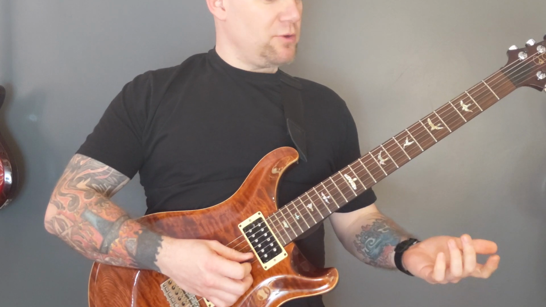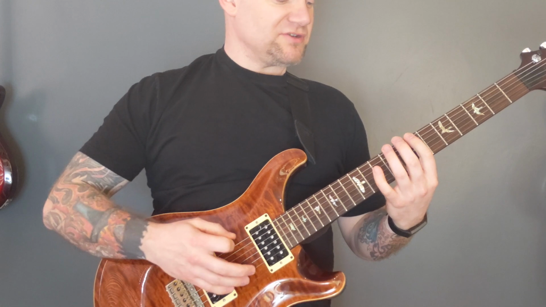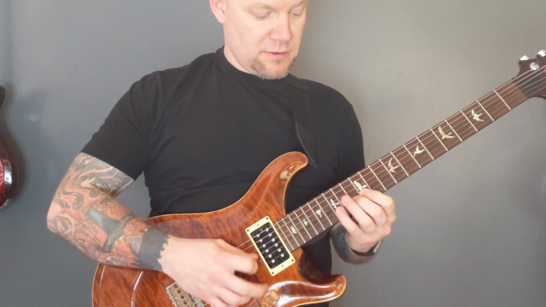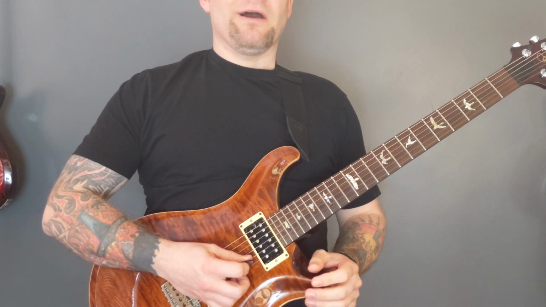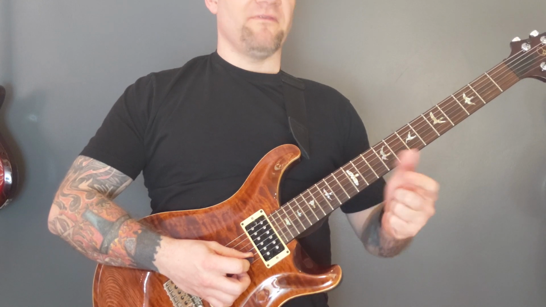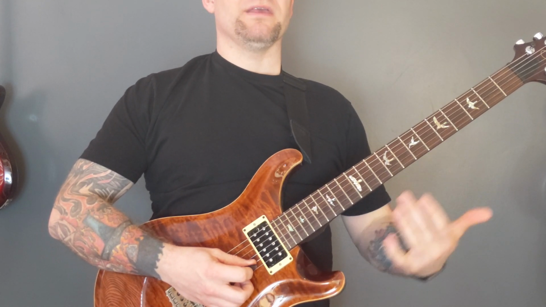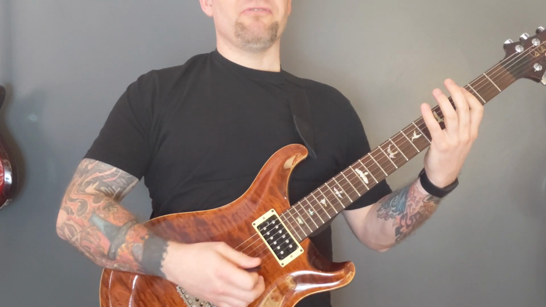So for each mode, you've got a slightly different pattern. So if we would go to Phrygian mode, etc. Okay. Now you can reverse it. So instead of playing 3 notes and 4 notes, as in 3 notes on the E string, 4 notes on the A, you could play 4 notes on the E string, 3 notes on the A string.